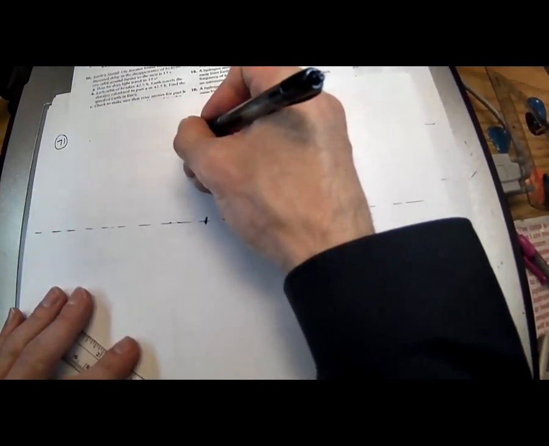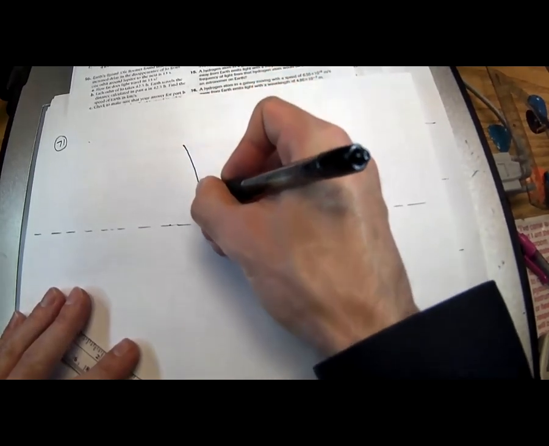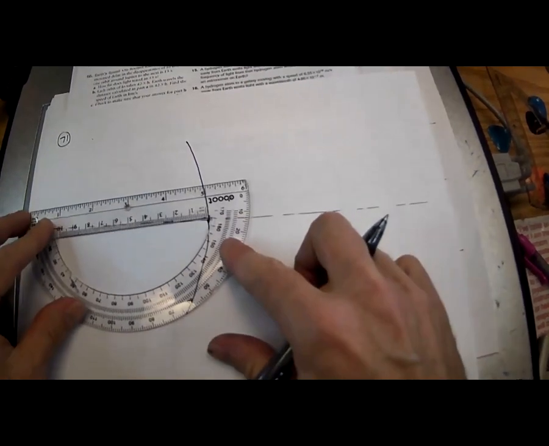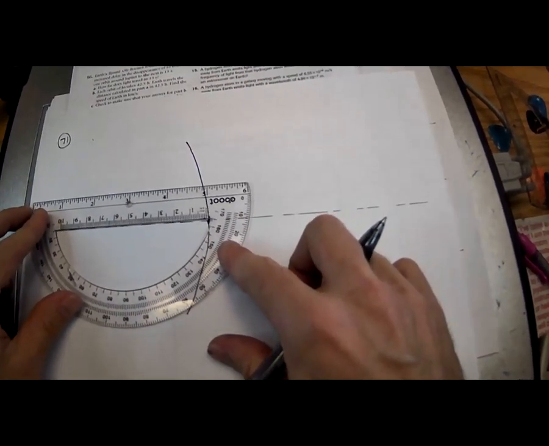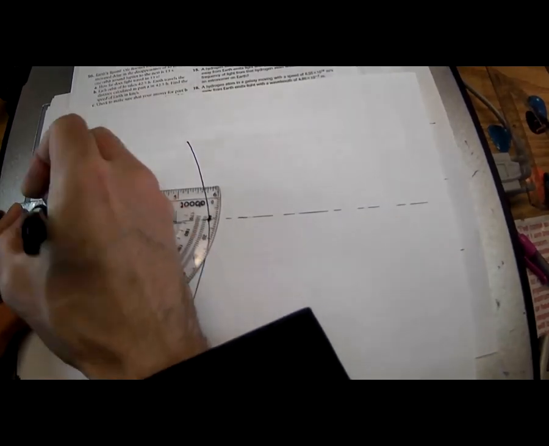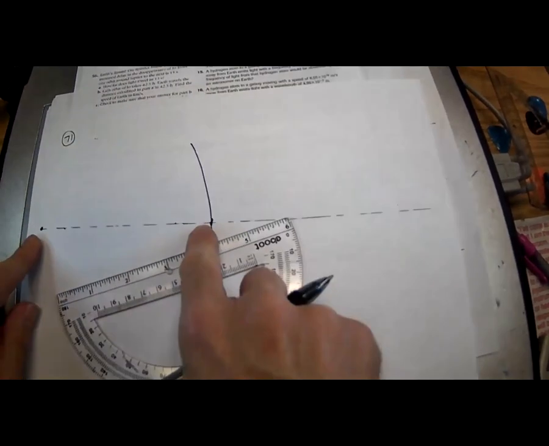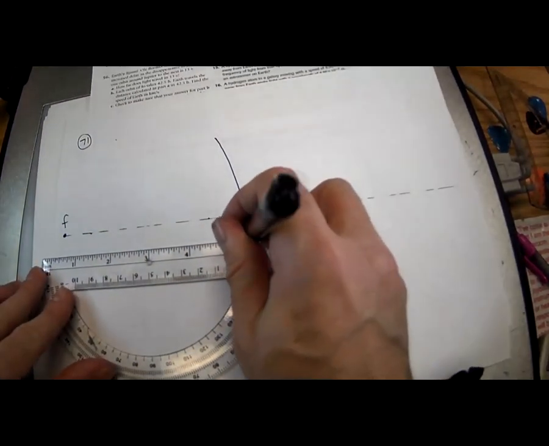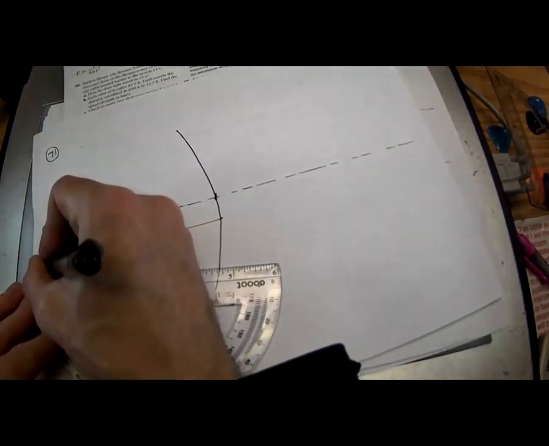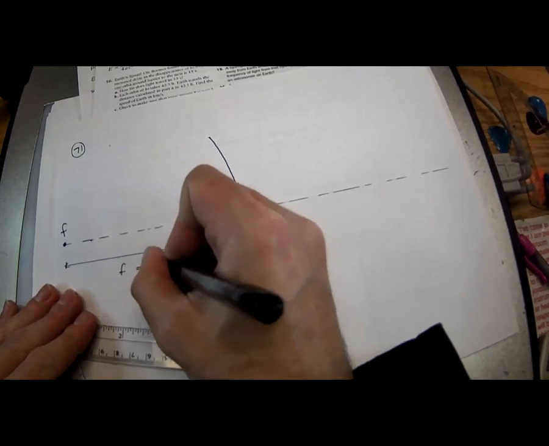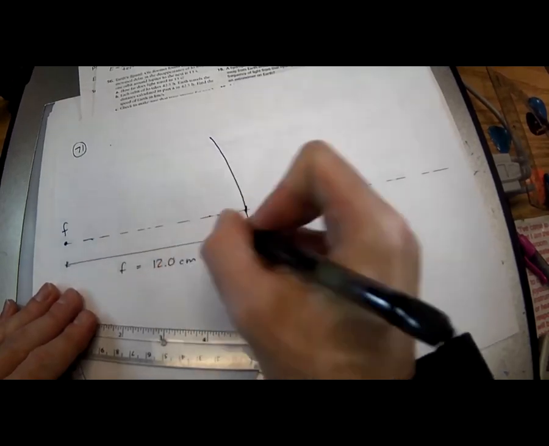Make it a concave mirror. Remember, mark the focal length. So 10, 11, 12. There's a 12 centimeter focal length. Here's the focal point. I'll make this all fancy, mark out focal distance equals 12 centimeters.